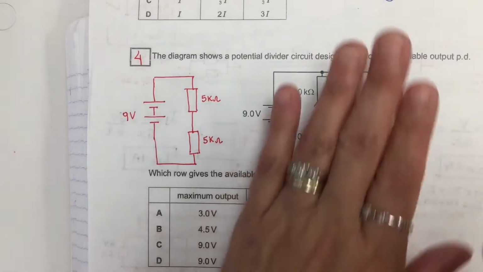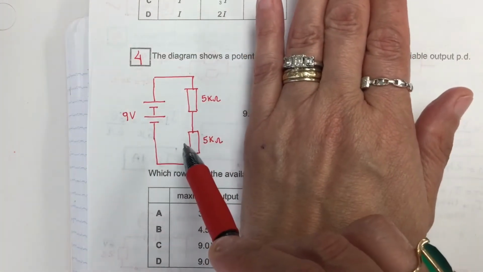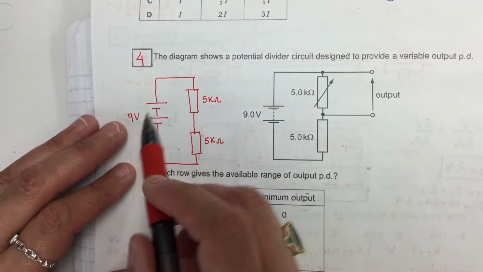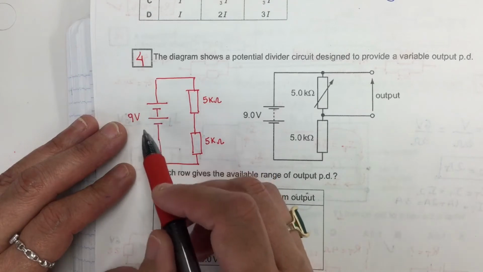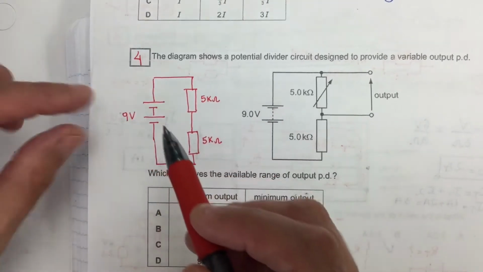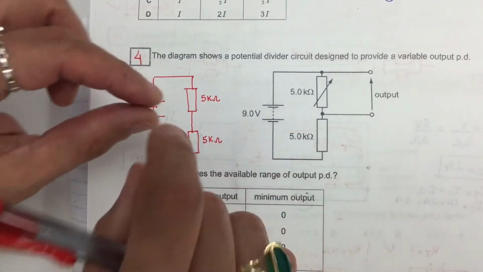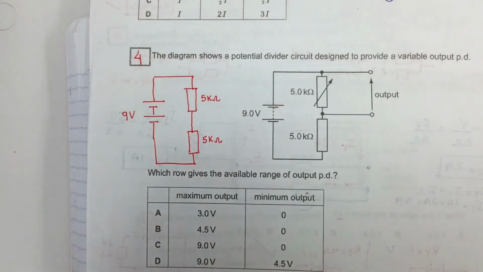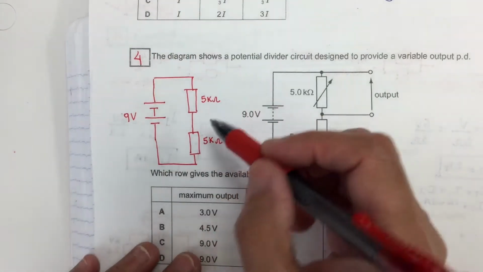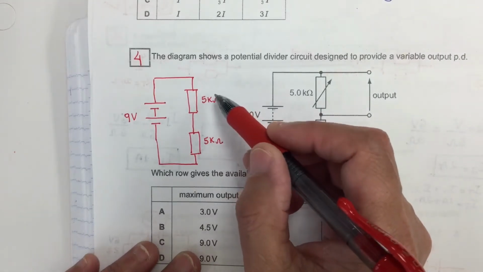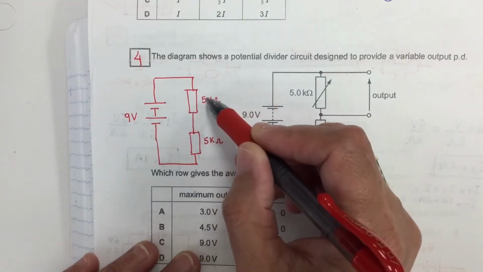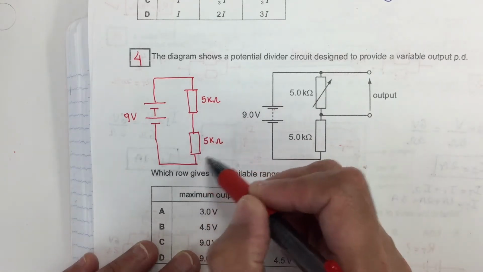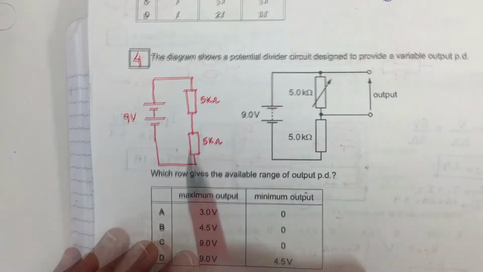So if we look at just the circuit, we can state that this 9-volt battery, its energy is going to be split or shared between both resistors equally, which means 4.5 volts will be across this resistor and 4.5 volts across the other resistor.